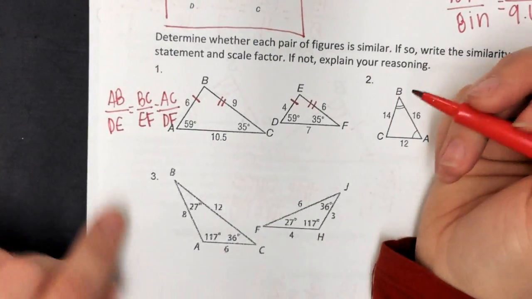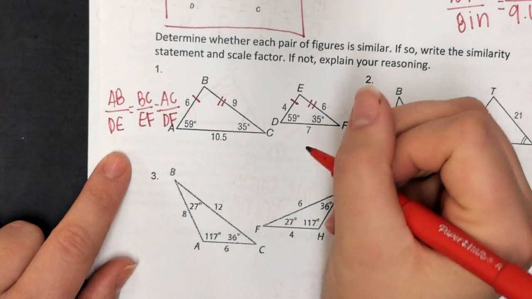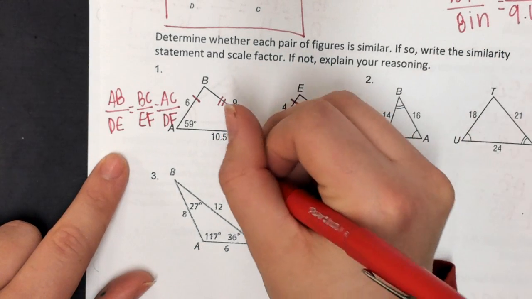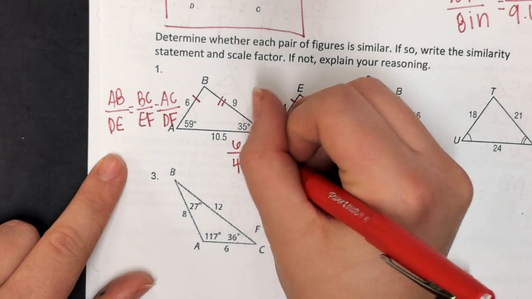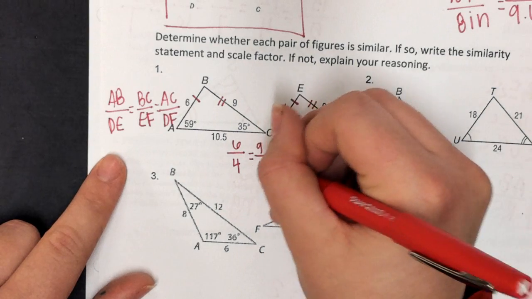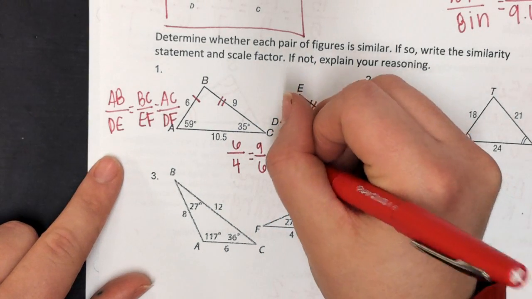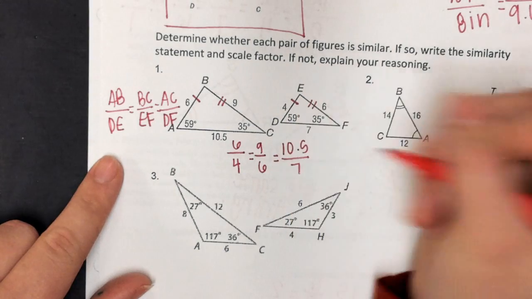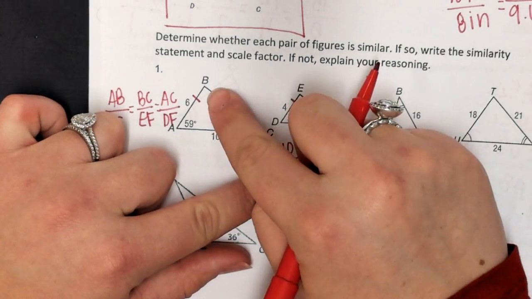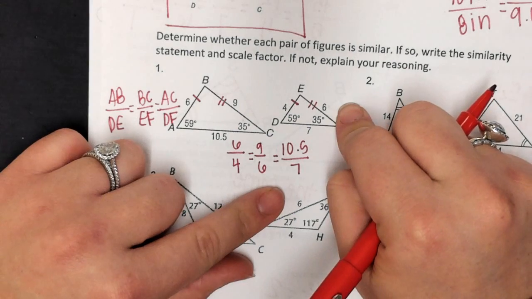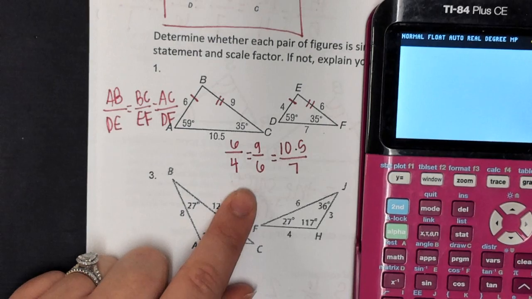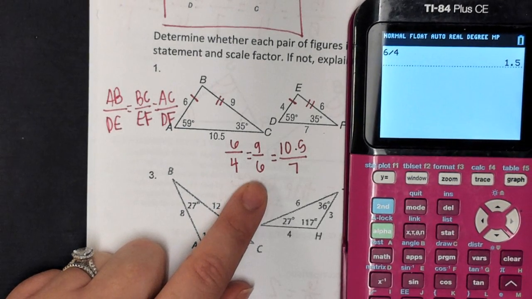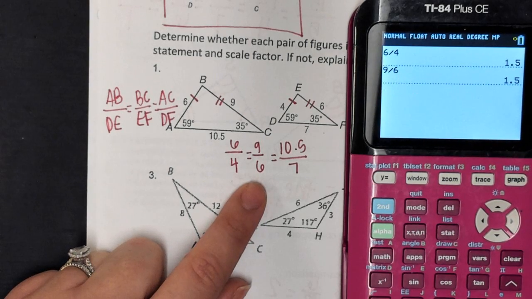Alright, let's plug it in. What's AB stand for? 6 over 4 equals 9 over 6 equals 10.5 over 7. Notice all the top ones came from the first triangle, all the bottom ones came from the second one. Okay. 6 divided by 4, 1.5. 9 divided by 6, 1.5. 10.5 divided by 7, 1.5.